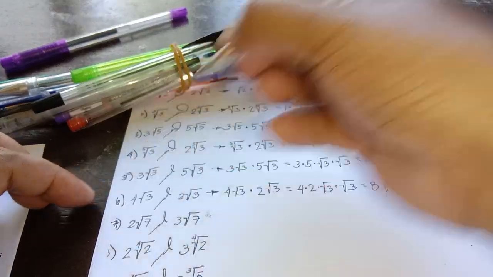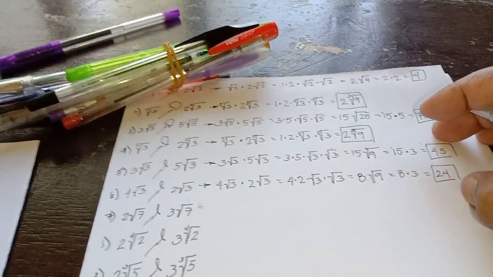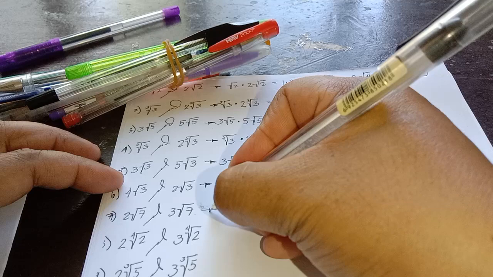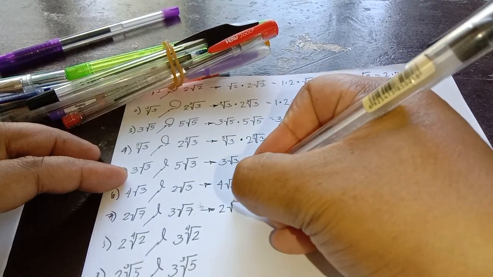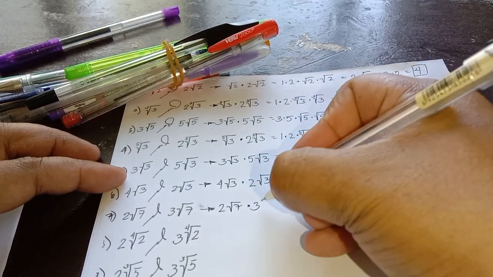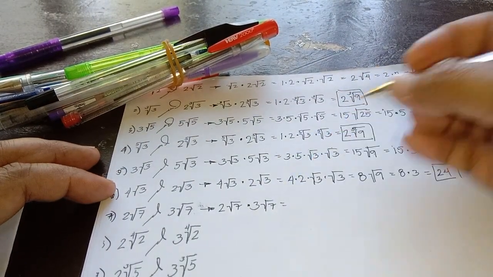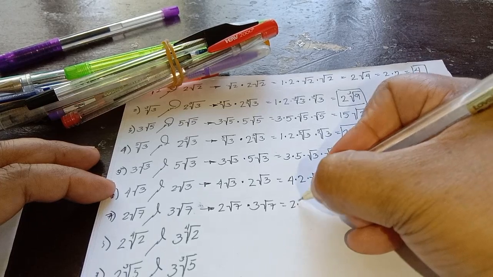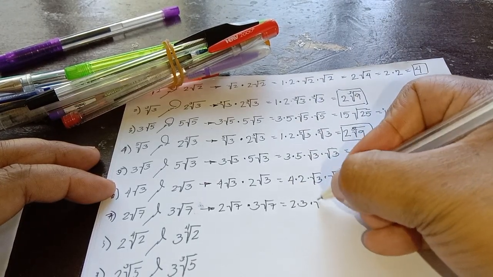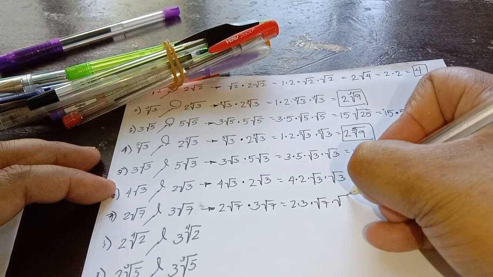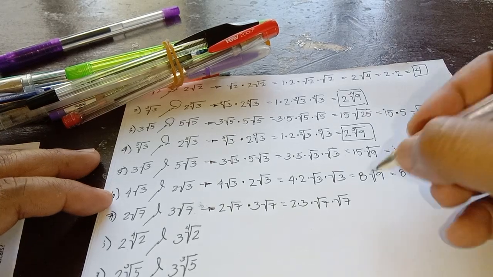Next, number 7. Number 7 ay 2 square root of 7 times 3 square root of 7. So again, yung nasa labas, 2 times 3. And then yung dalawang square root of 7 times square root of 7.